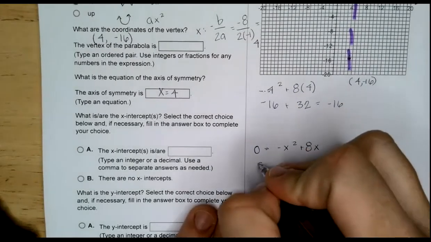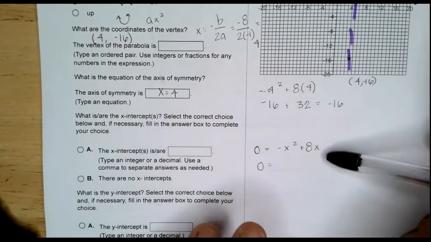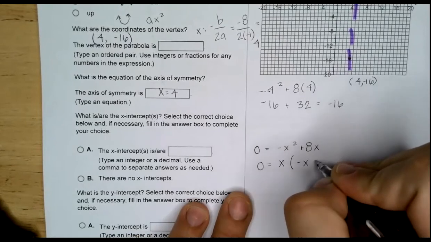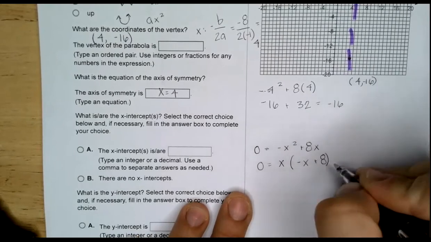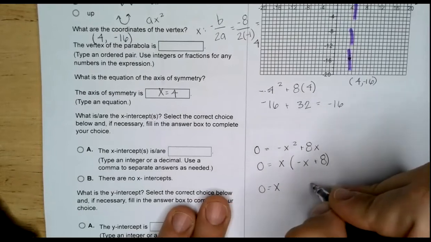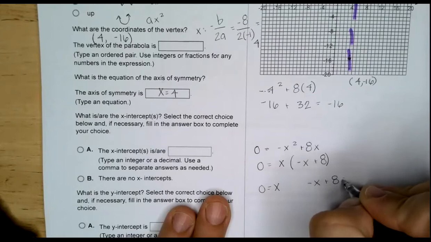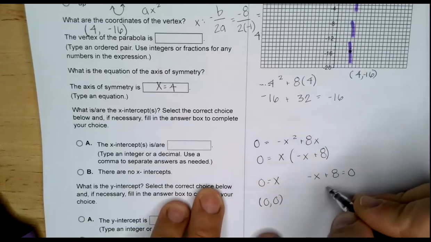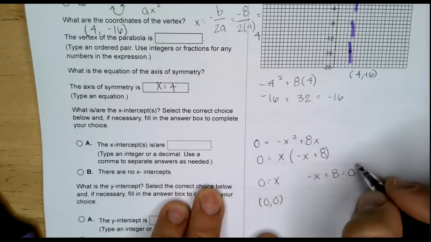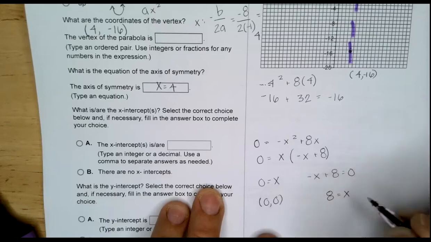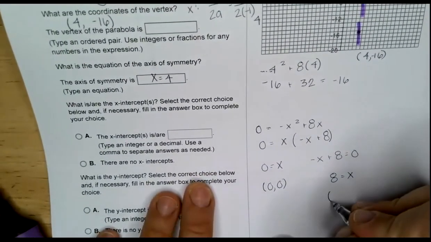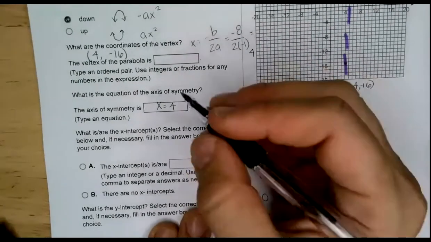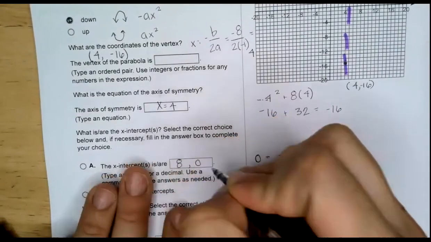And then you can factor it. So I can take out an x from both of those, right? And I get negative x plus 8. So now I have x is 0 and negative x plus 8 is 0. So x is 0. So one of my points is 0, 0. And the other point is, I'll move that x over, 8 is x. So 0, 0 and 8, 0 are my x-intercepts. But I think they just want it like this, 8 and 0.